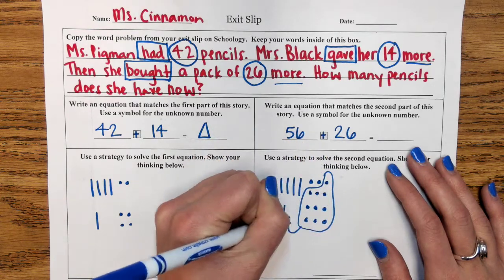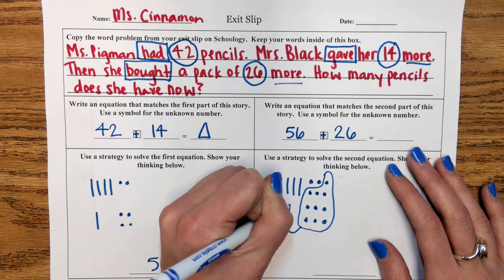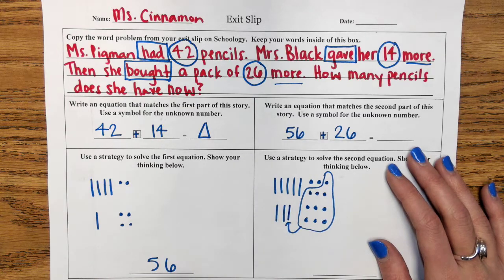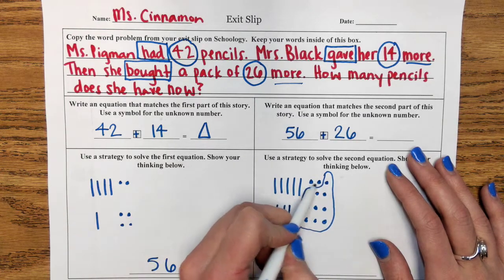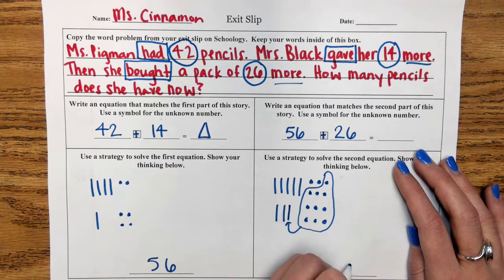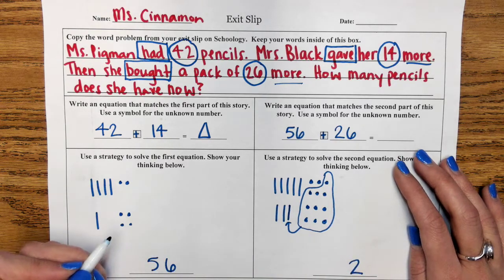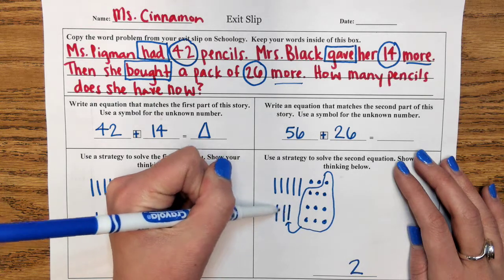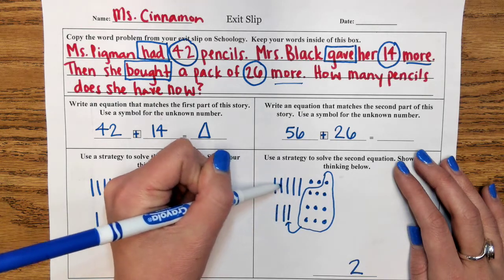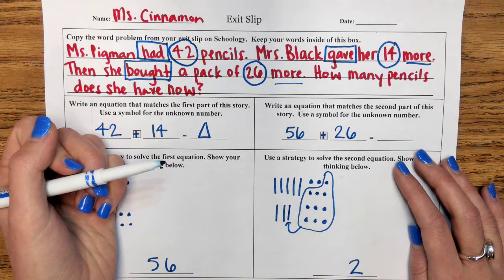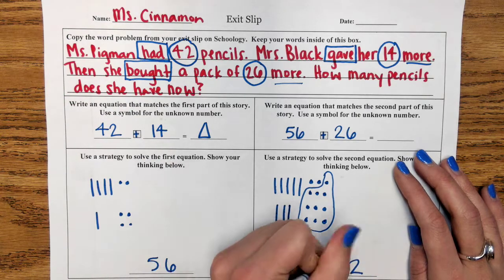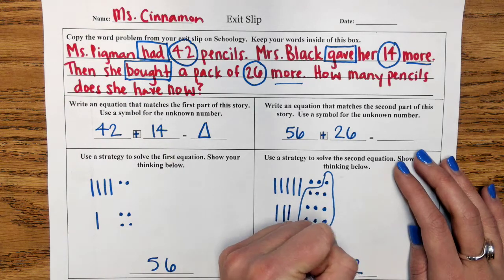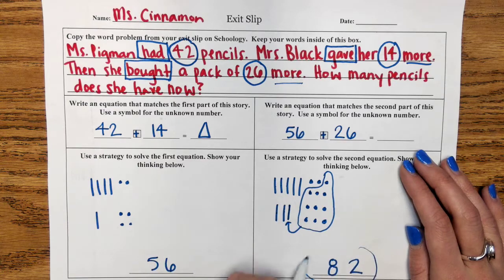I'm going to draw my arrow and not forget to draw that extra 10 in the tens place. Then that leaves me with 2 more ones, so I can go ahead and fill that in the ones place. 1, 2, 3, 4, 5, 6, 7, 8. I have nothing else to regroup. I have 8 tens altogether, so my 8 goes in my tens place, and this is my final answer.